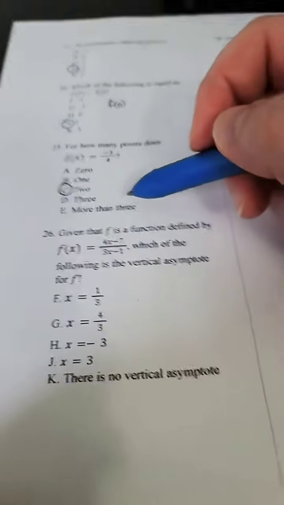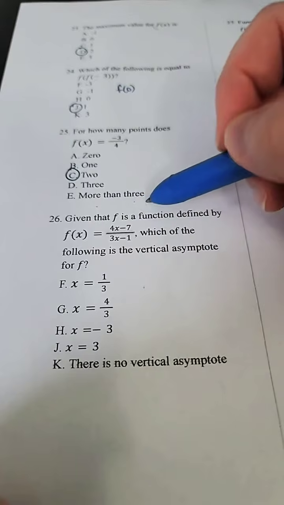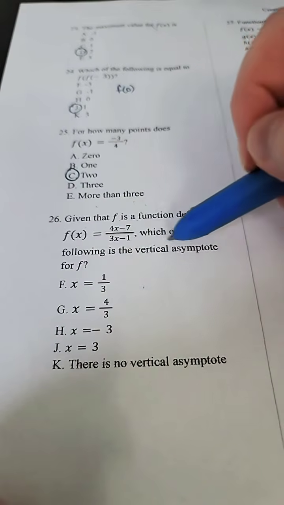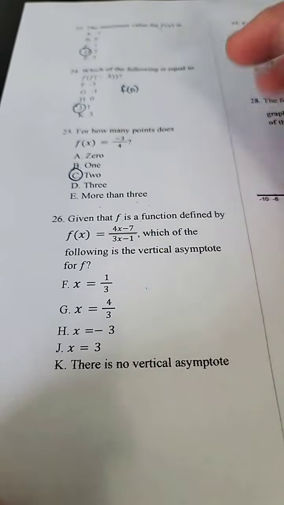So then let's go to 26. Given that f is a function defined by f of x is equal to that, which of the following is the vertical asymptote?